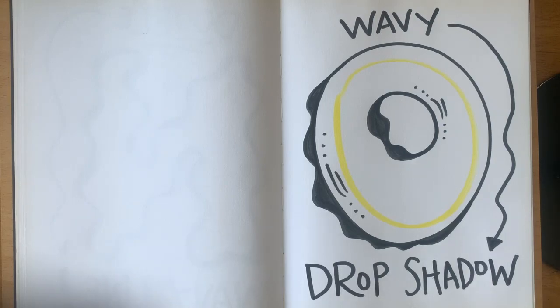So that's just one way that you can create more interest to your block letters and make them stand out a little bit more, just by using some simple wavy lines in your basic block letter.